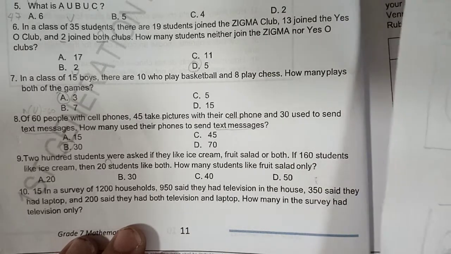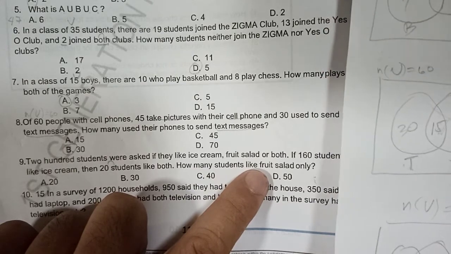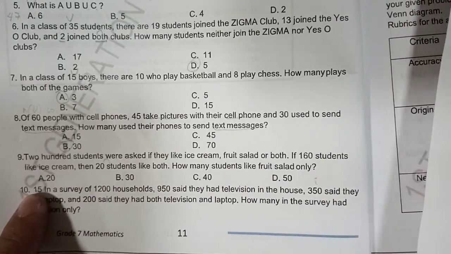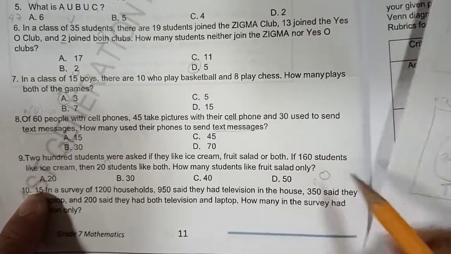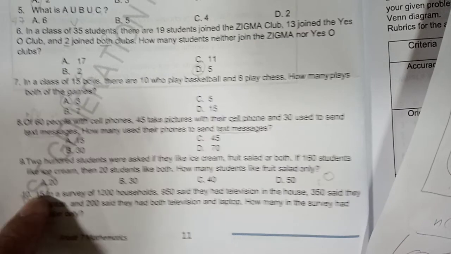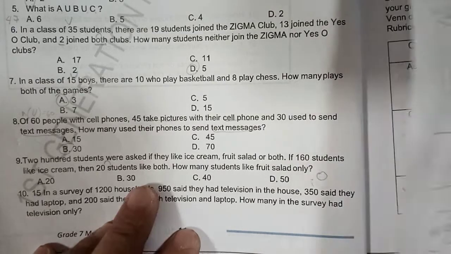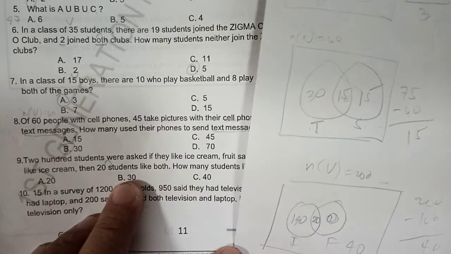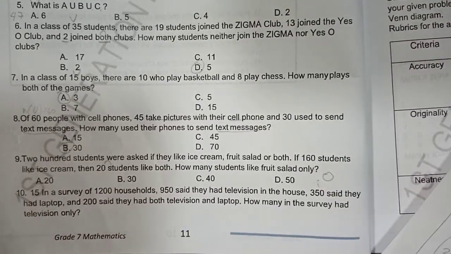Okay, the question is, how many students like fruit salad only? The answer is 0. It's because there's no other. Fruit salad only. So 0. 0 is the answer. Okay, next, number 15.